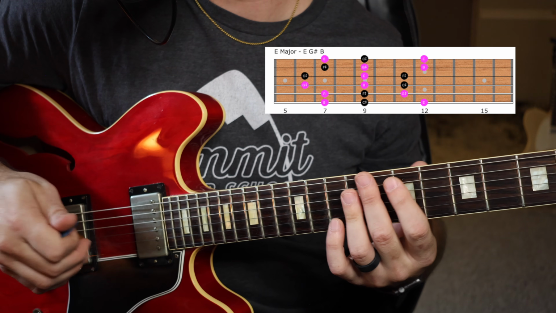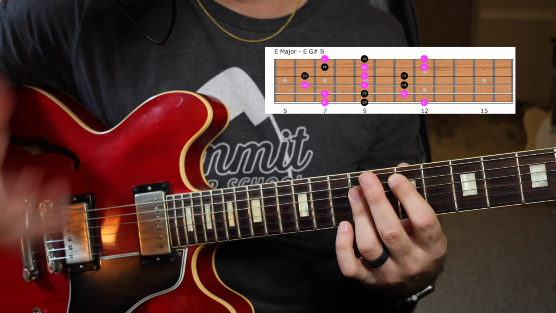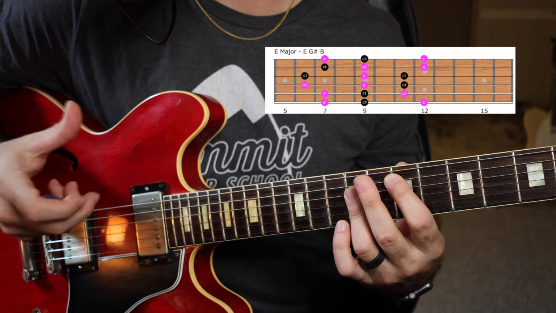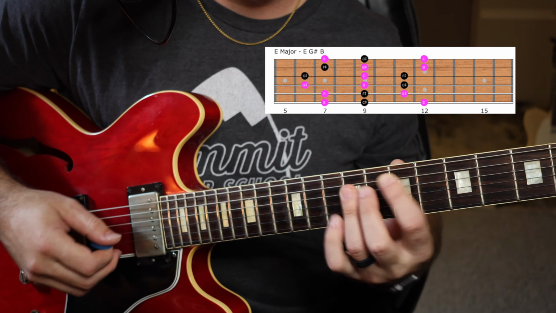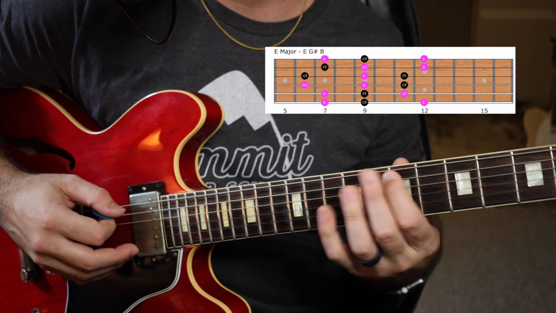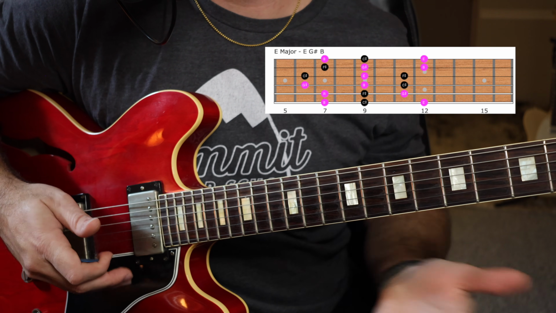So E, a G sharp, and a B. If we take a look at the diagram, we know all the pink notes are the pentatonic, but they're also the notes that are the chord tones. So when I'm playing this E chord, I don't want to just noodle around aimlessly. I want to be able to take a look and play the chord tones, either an E, G sharp, or a B.